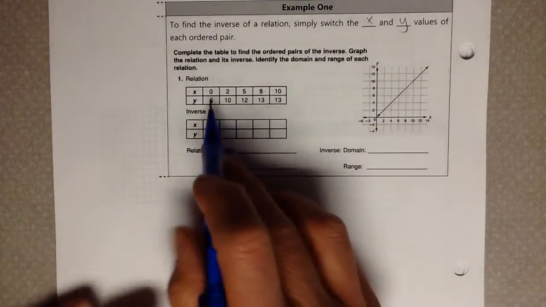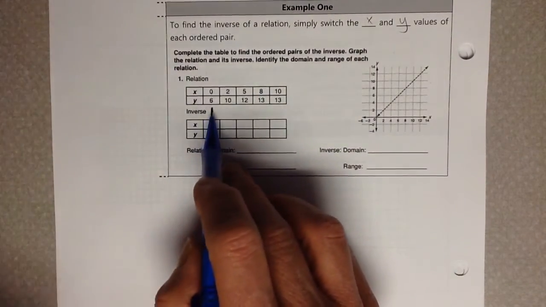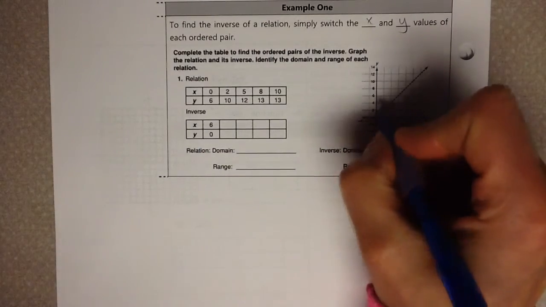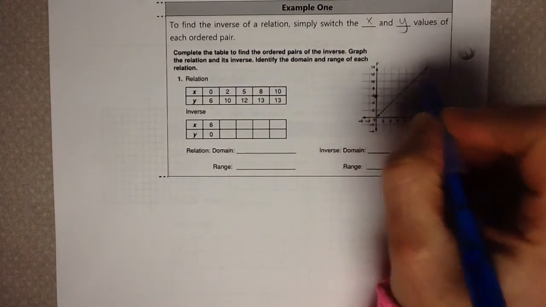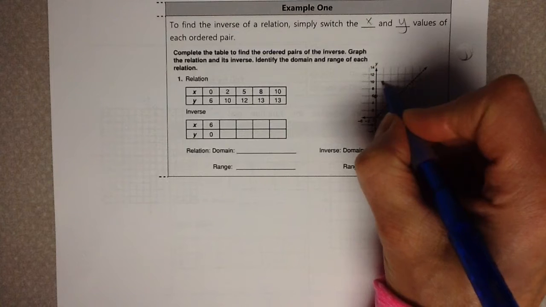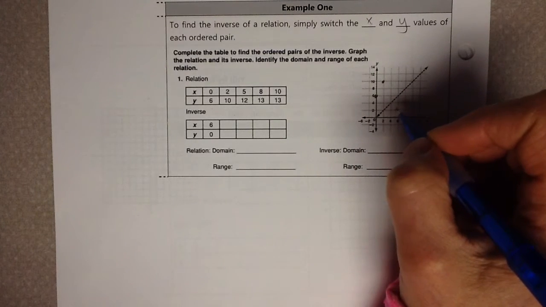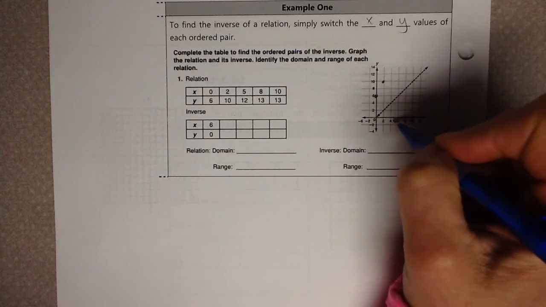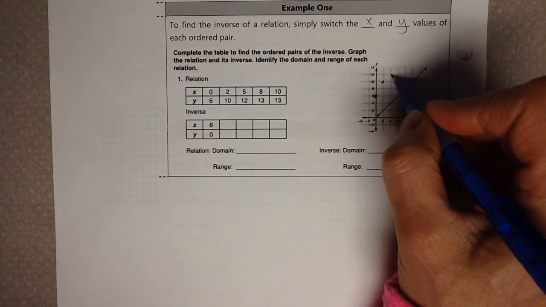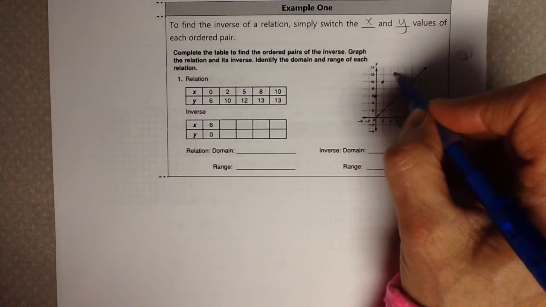Okay, so here is our relation. We have a set of ordered pairs here, so we're going to graph 0, 6, so go ahead and graph that, 0, 6, and then 2, 10. And then we have 5, 12. So here's 5, 12.